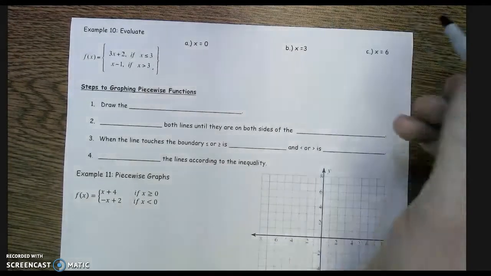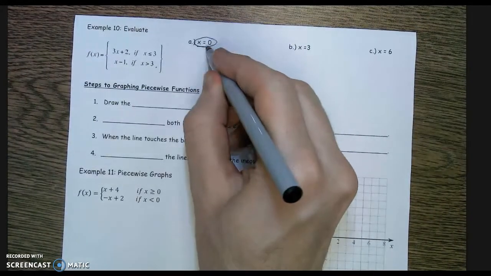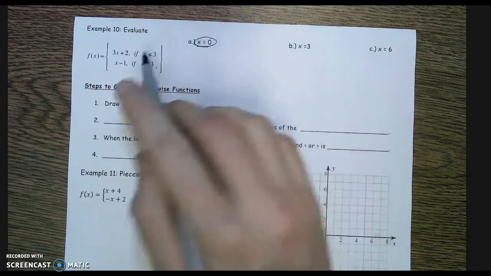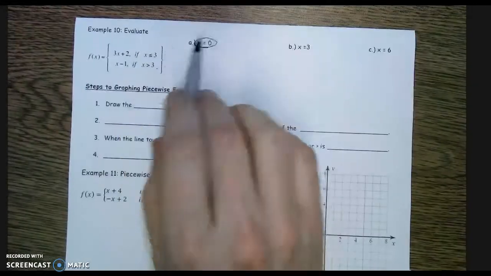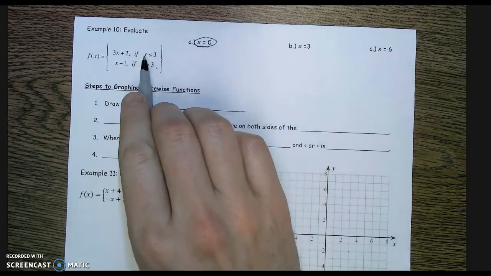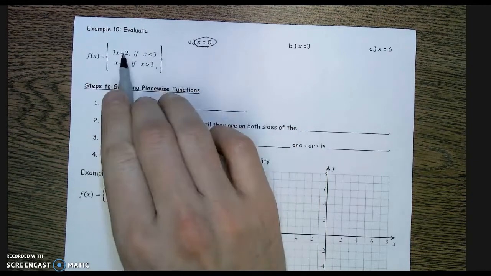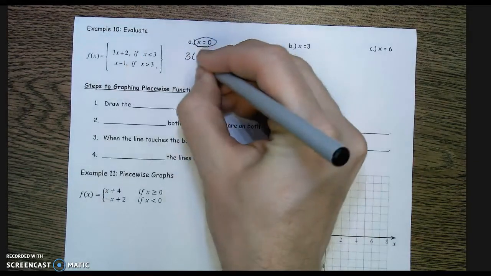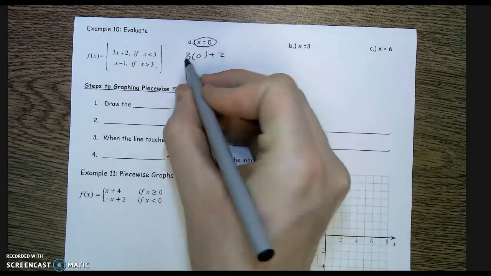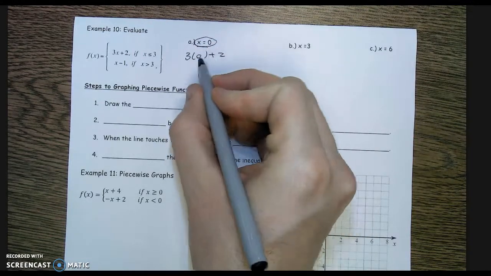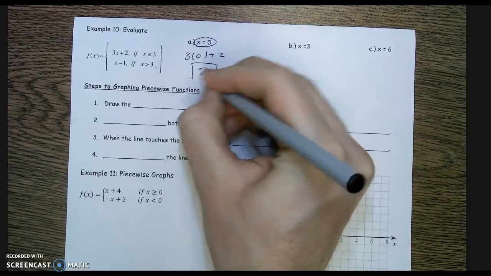So here we're just evaluating, meaning plug in 0 and get a y value. First I got to figure out, where does 0 go in? 0 is less than 3. So 0 goes into the top function. So we plug in 0 to the top function. 3 times 0 is 0. 0 plus 2 is 2.